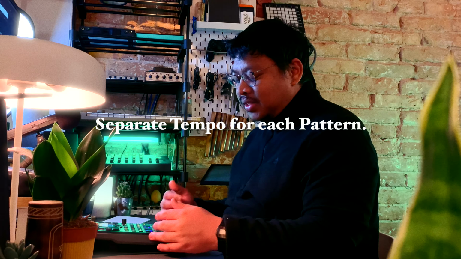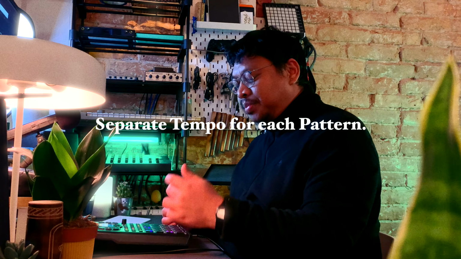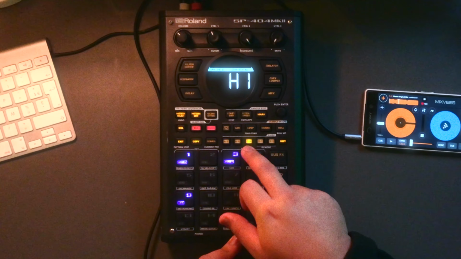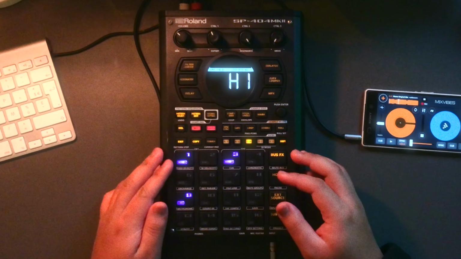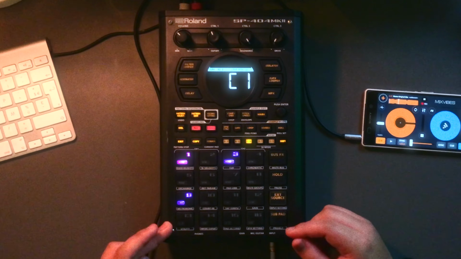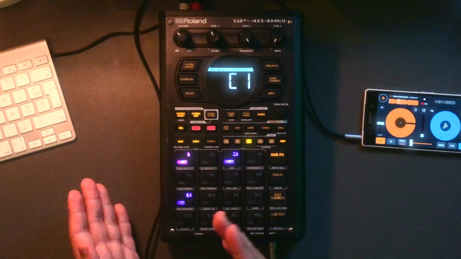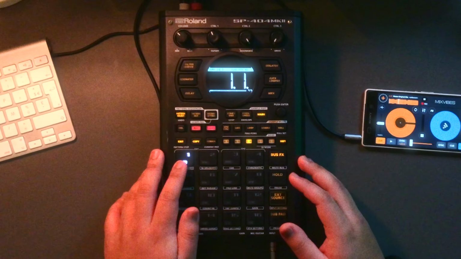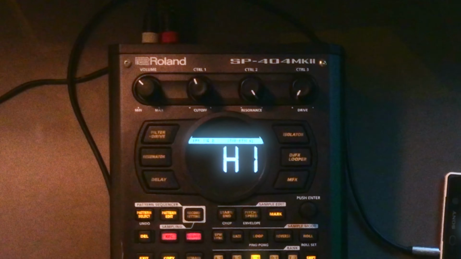So one cool improvement would be a separate BPM or tempo for each pattern sequence. For instance, bank C is for me at 90 BPM, so every single sequence here is at 90 BPM. But bank H is at 116.